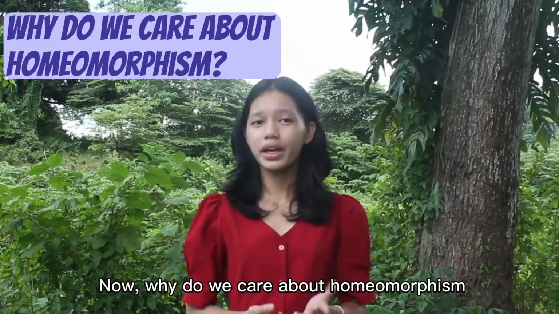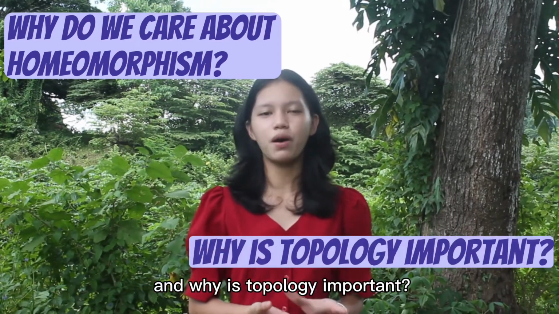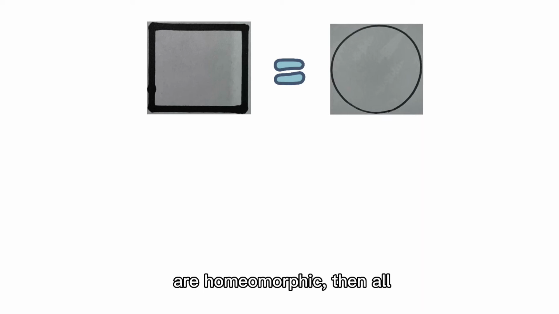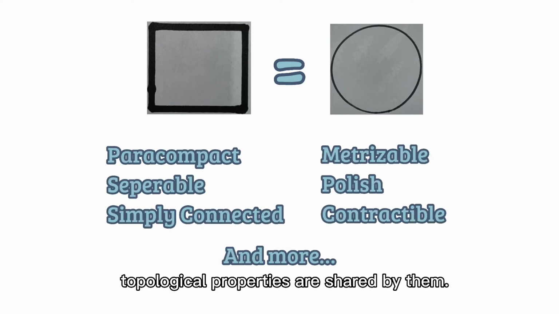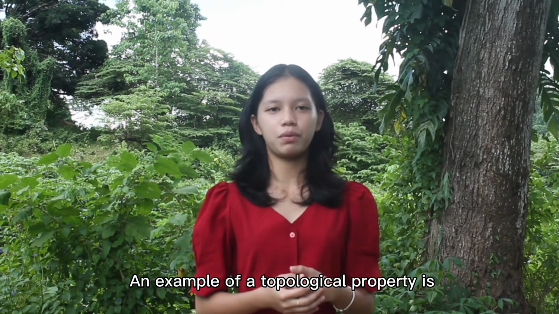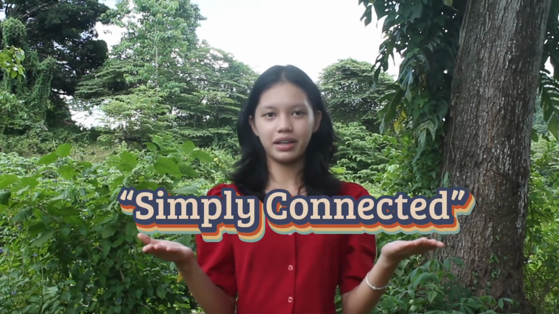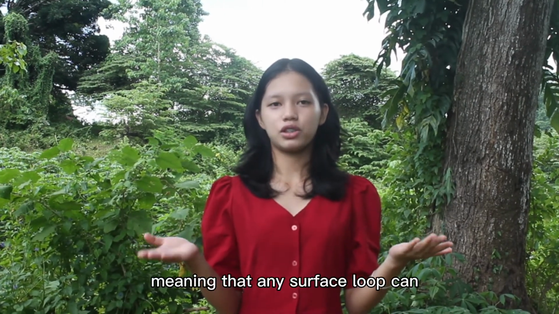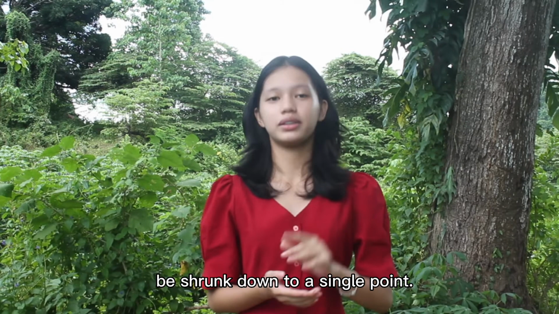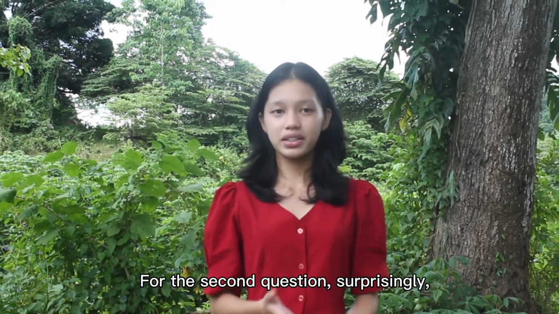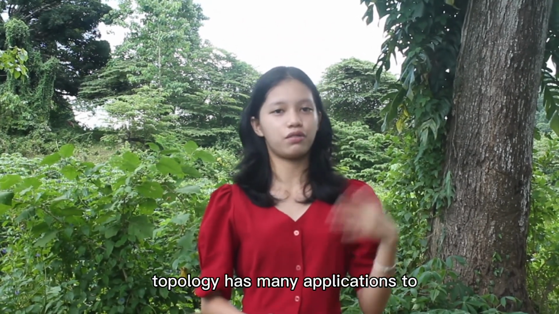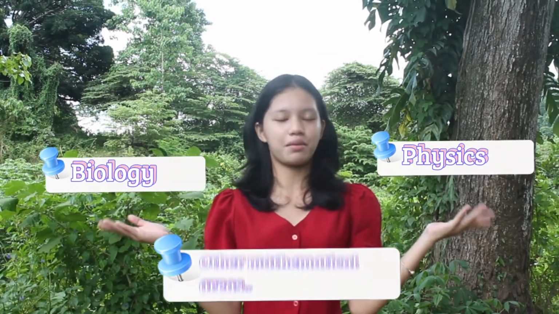Now, why do we care about homeomorphism and why is topology important? It turns out that if two surfaces are homeomorphic, then all topological properties are shared by them. An example of a topological property is being simply connected, meaning that any surface loop can be shrunk down to a single point. For the second question, surprisingly, topology has many applications to physics, biology, and other mathematical areas.